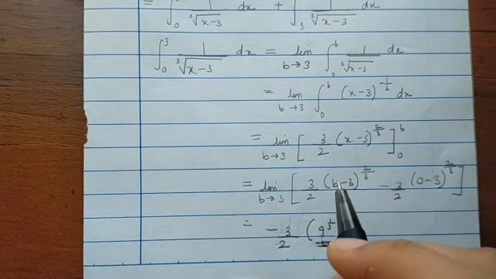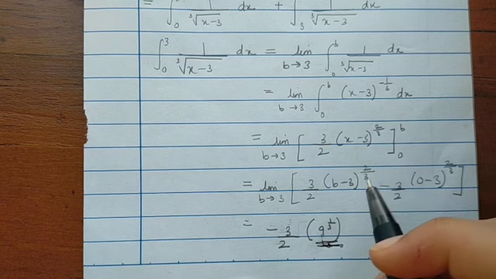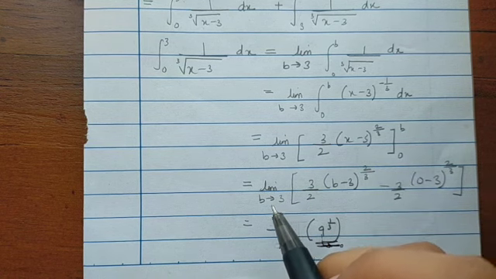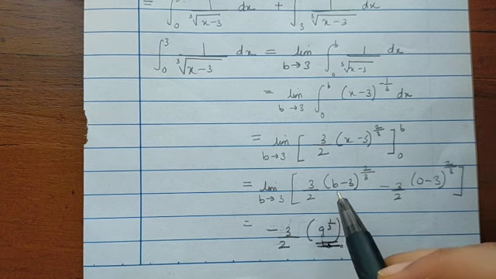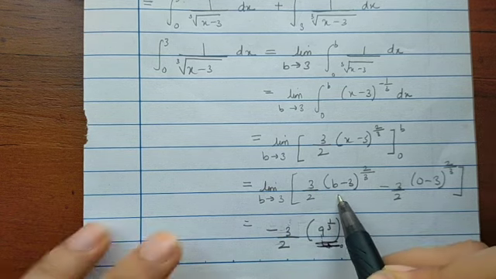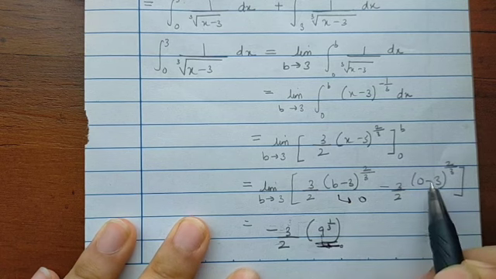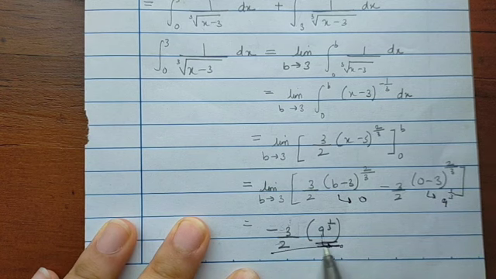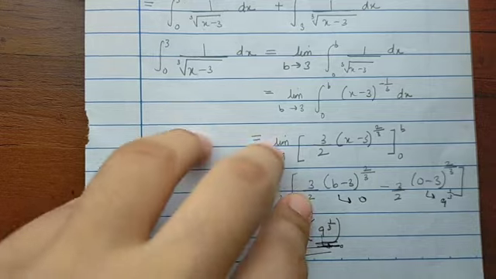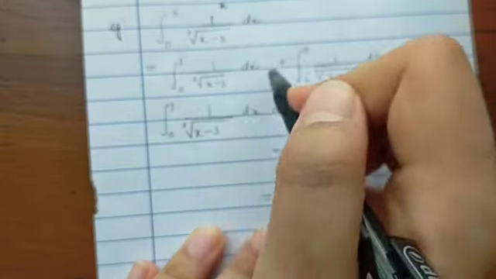And now all I've done is sub in b and 0, and we just evaluate the limit of where b approaches 3. So 3 here would give you 0, so this gives you 0, and here would give you 9 to the power of 1/3. So all we have left is minus 3/2, 9 to the power of 1/3. So that is this part evaluated.